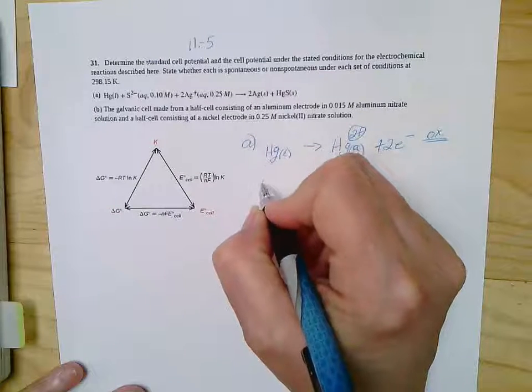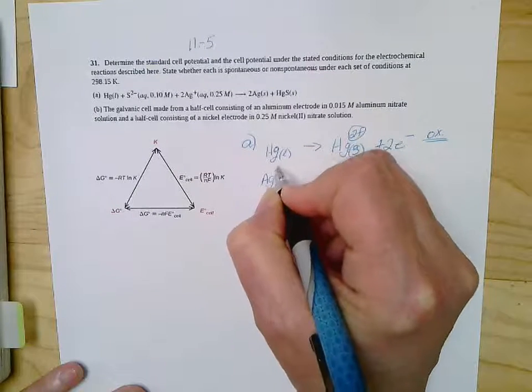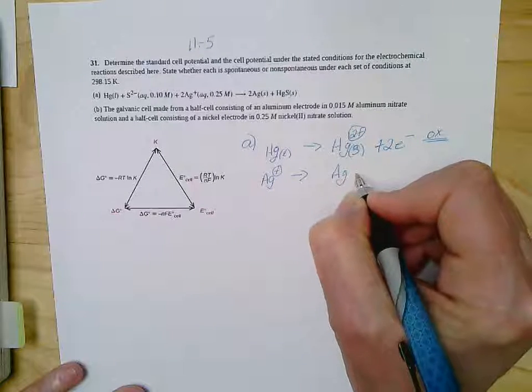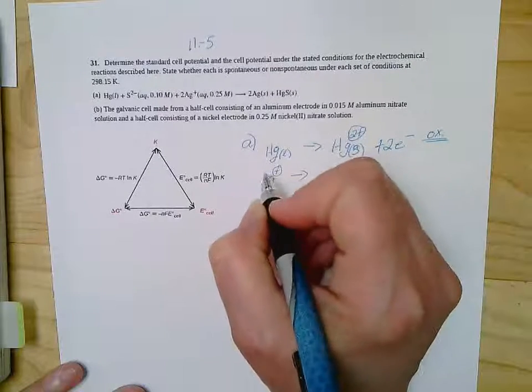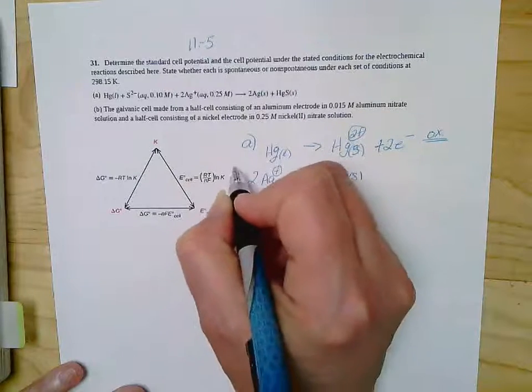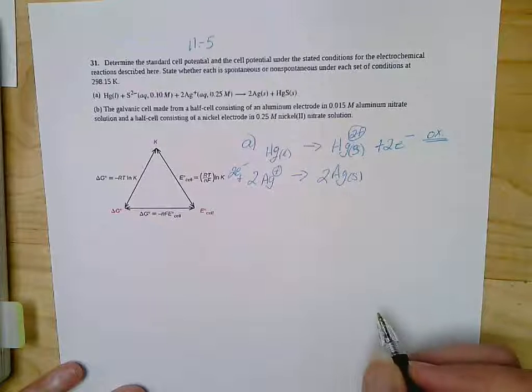My other half reaction is going to be Ag plus going to Ag solid, and they've already balanced it for us. There's 2 here, and so that would be 2 electrons.